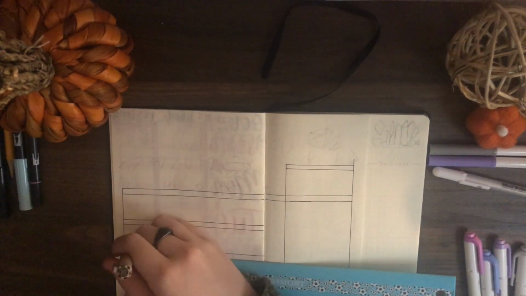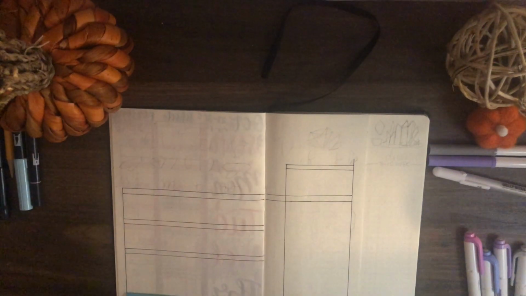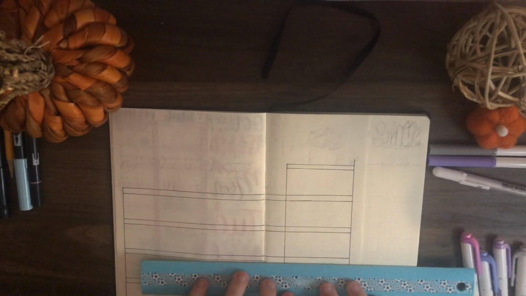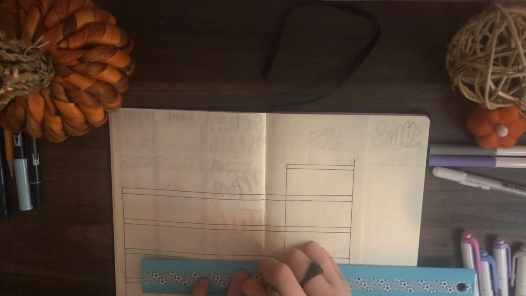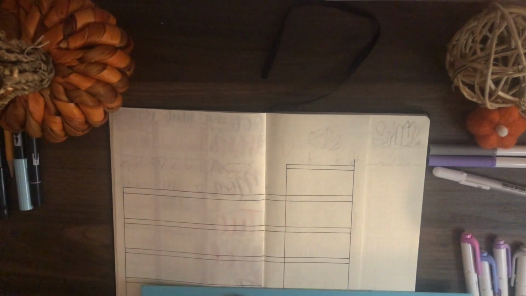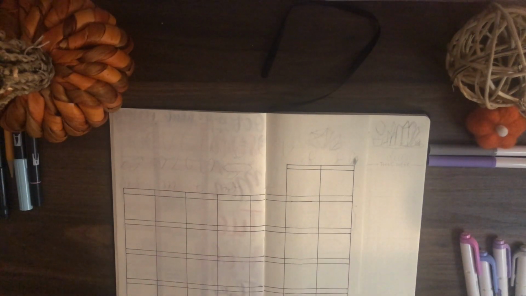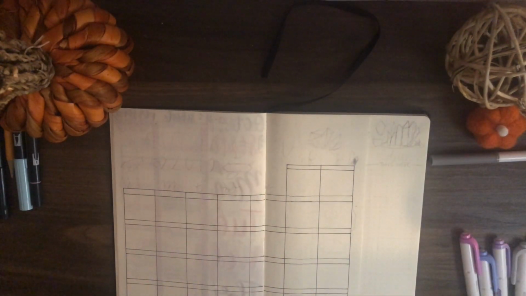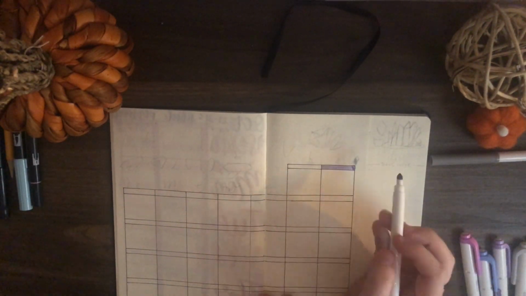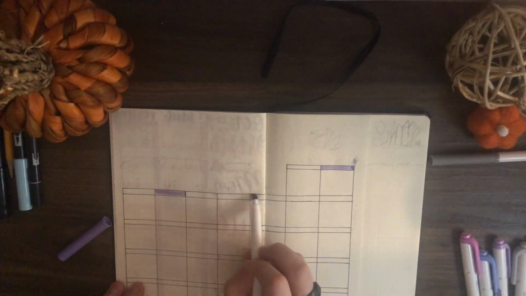I'm then going to divide those rows into 7 columns for each day of the week. The smaller header box that you're seeing me create here is actually where I'm going to end up putting the dates for November. So now that we have all the columns and rows drawn out, I'm just going to start adding some color and decoration.